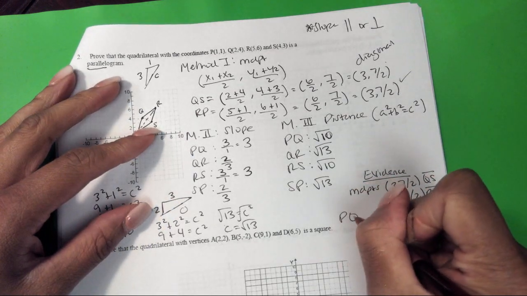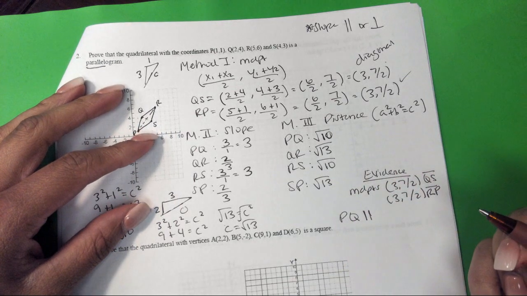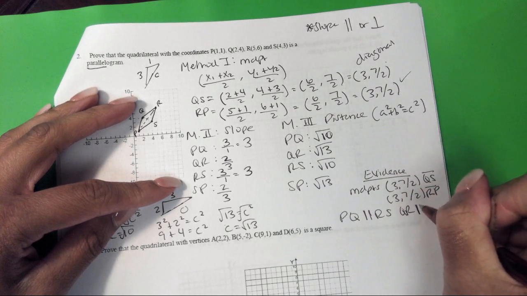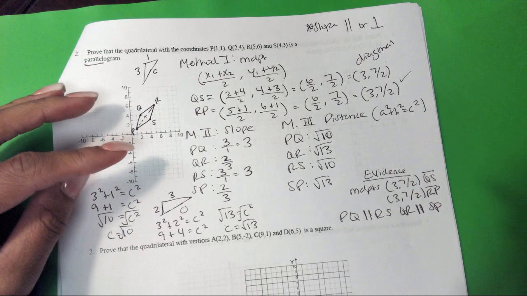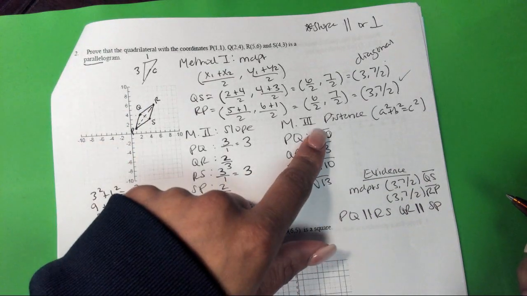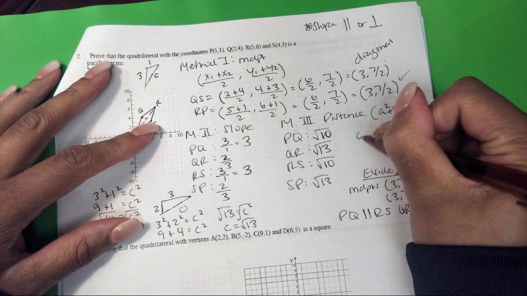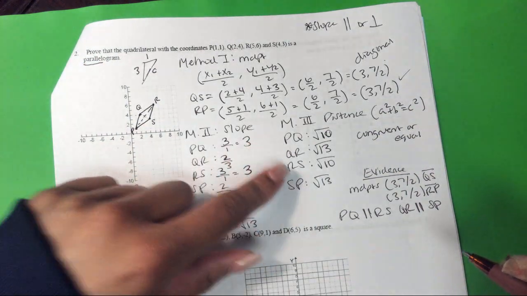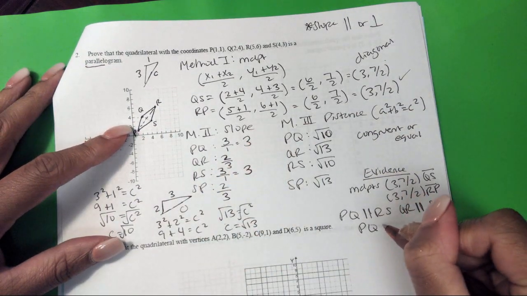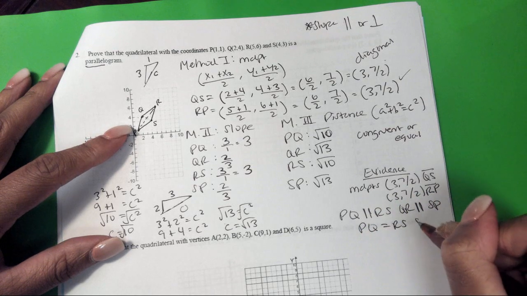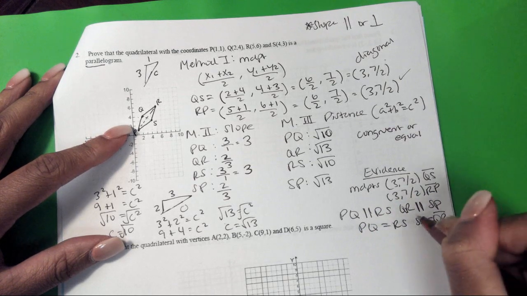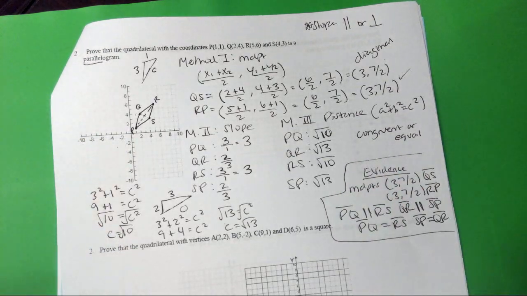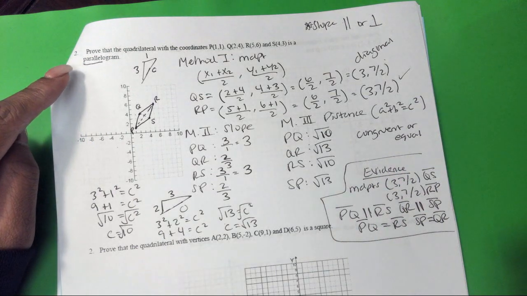So that means PQ is parallel to which one? Which one has the same slope? That would be RS. And then QR would be parallel to SP. Awesome. And remember, distance, our last piece of evidence, shows us congruency or equal. So which two are equal to each other? Well, PQ is equal to RS and SP is equal to QR. And so that is our evidence to proving that a quadrilateral is a parallelogram.